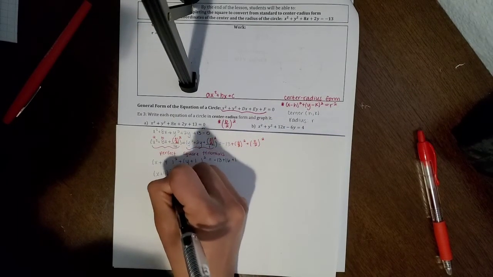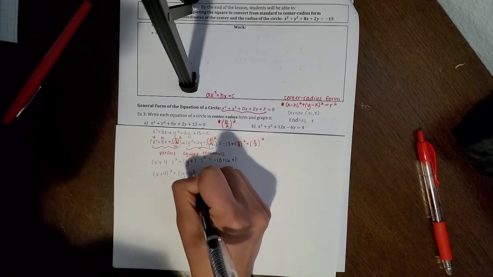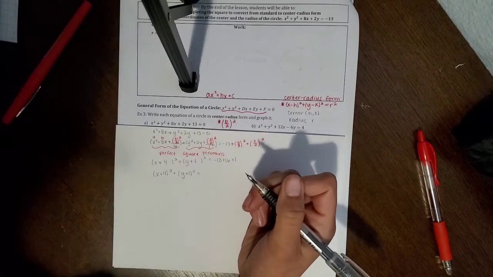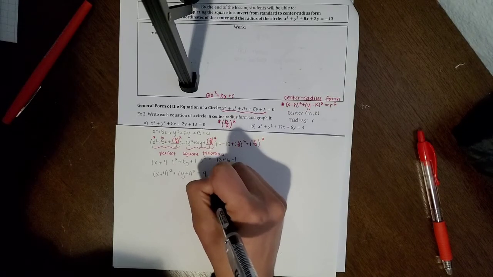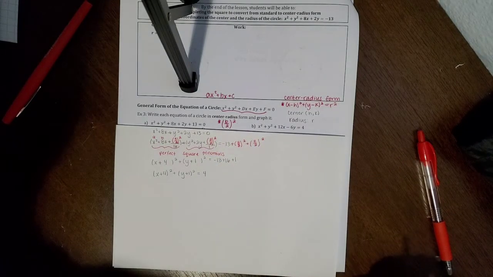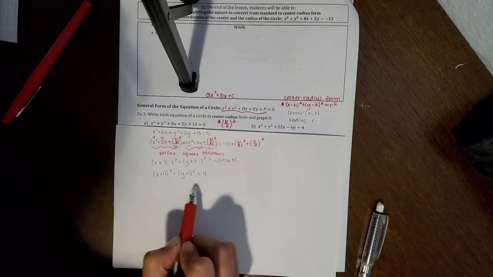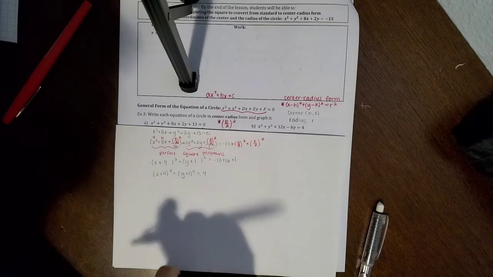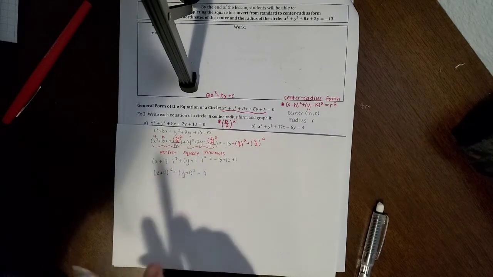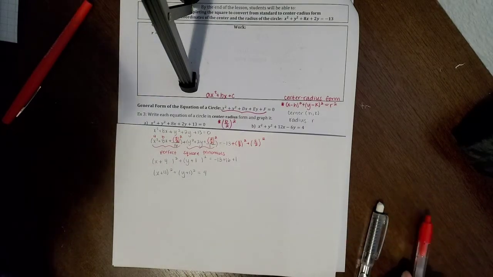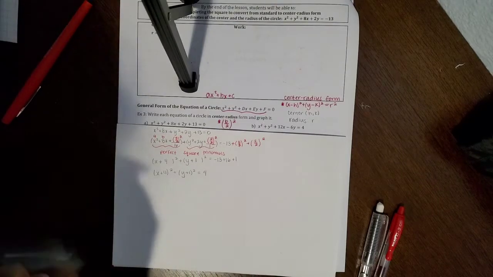x plus 4 squared plus y plus 1 squared is equal to 4. So from here, now I'm going to check, does this look like my center radius form? And I can see that I have an h, I have a k, and I also have my r squared. So from here, my next step is to be able to take out my center and my radius.